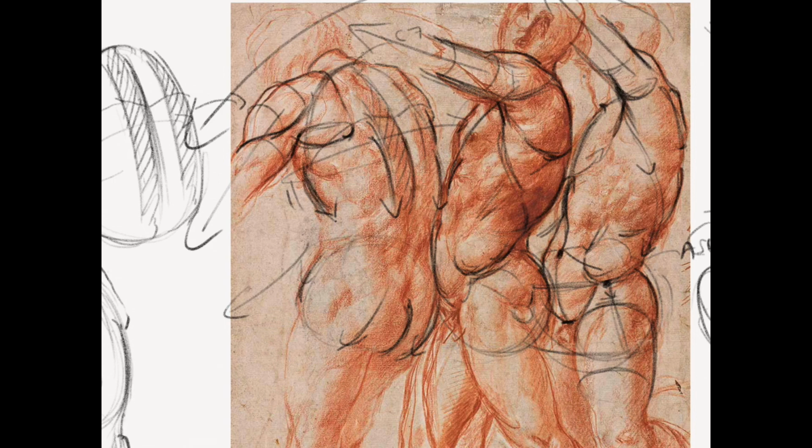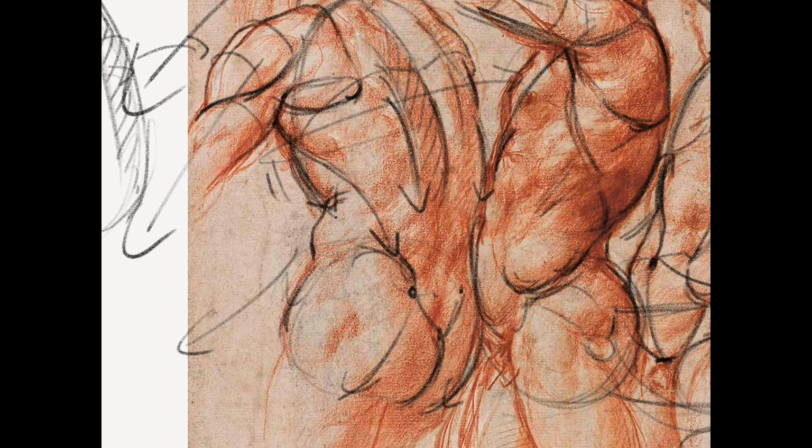We've got the latissimus dorsi, which would be coming out also from the armpit, but where that's going to end up is coming back down to around here, and then from there you're going to have the external oblique.